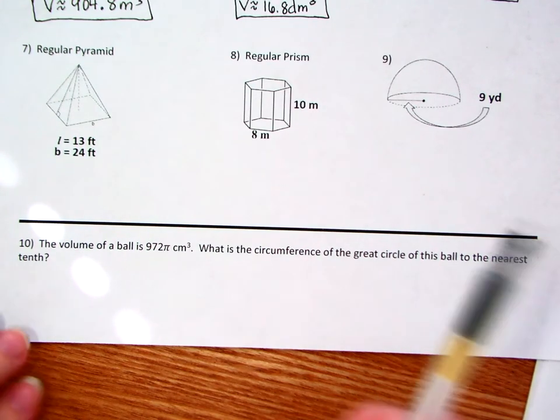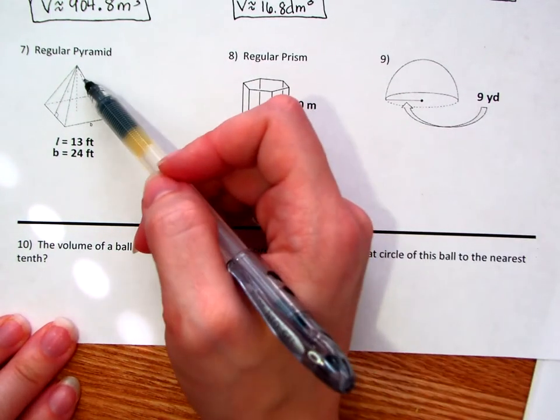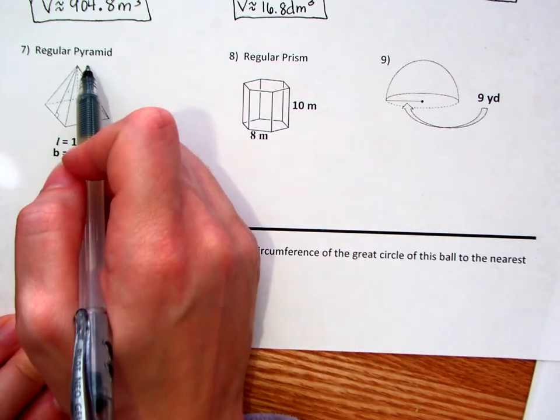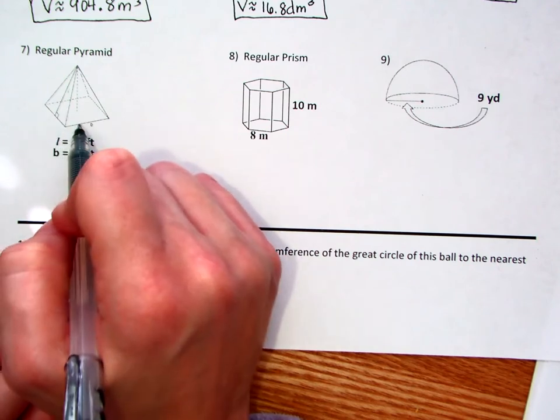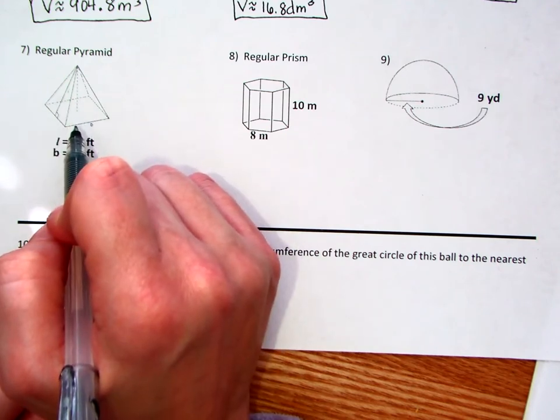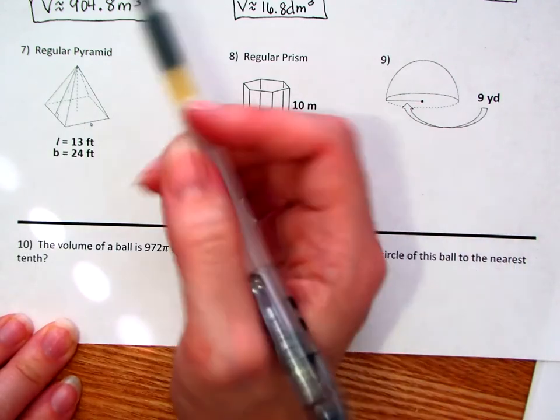This is number 7 through 9 on the study guide. What I notice on 7 is that, first off, they tell me it's a regular pyramid, which means that this shape down here is regular. For a shape to be regular and have 4 sides, we're talking about a square. Second thing I notice is that it comes together at a tip.